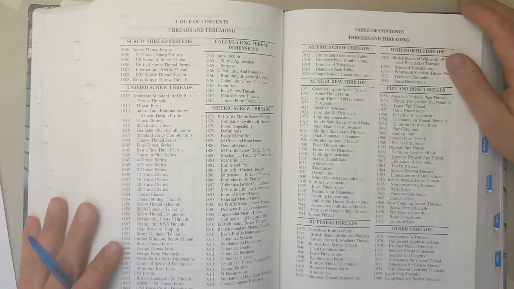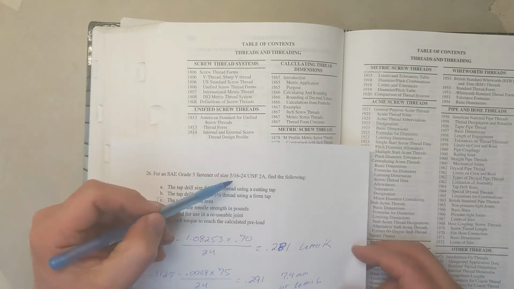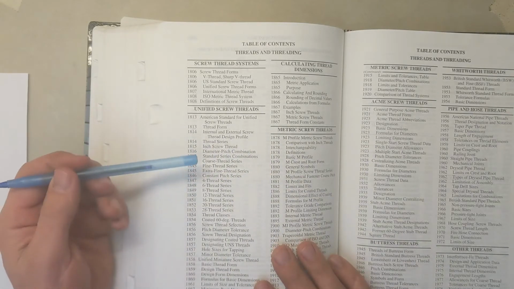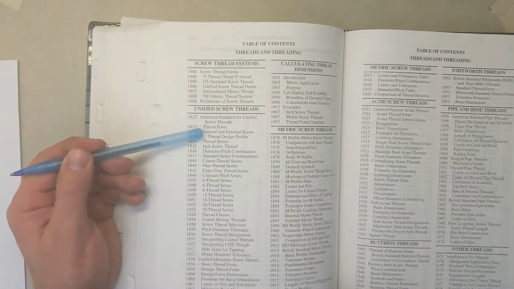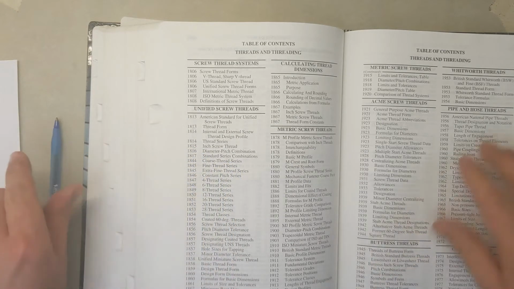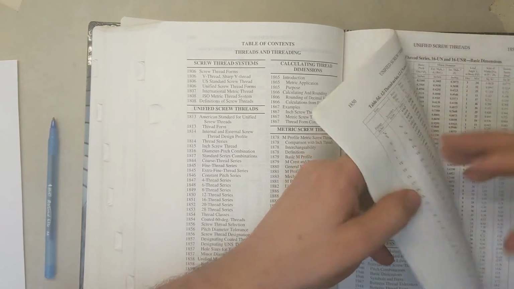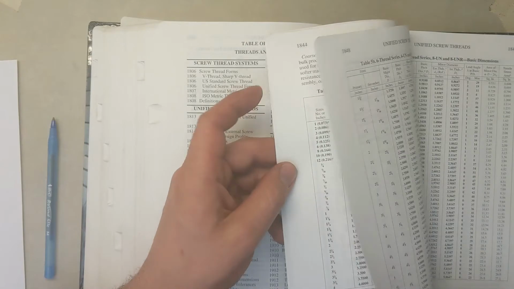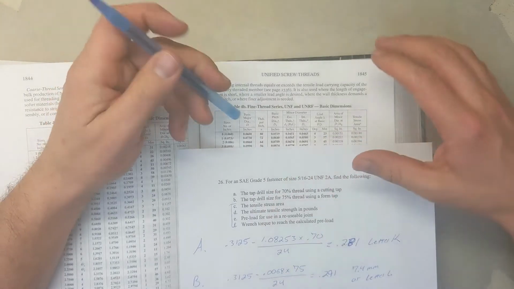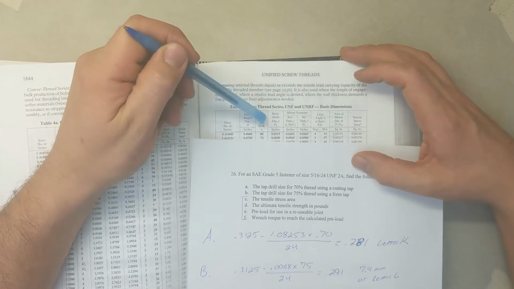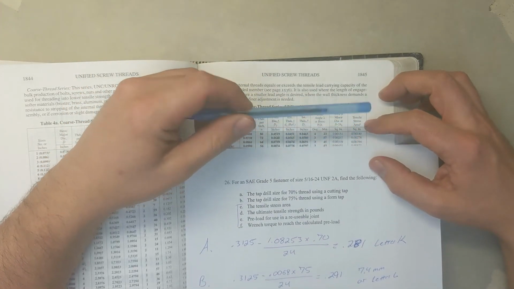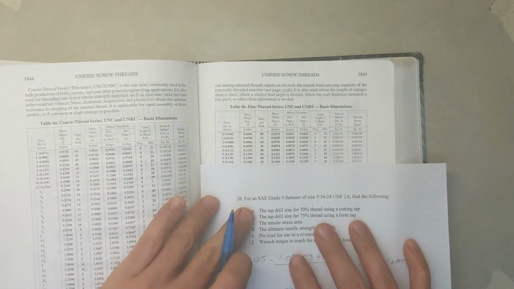So if we think about a thread form, we have this 5/16-24 Unified National Fine thread form, and we want some information on it. So we go to the unified screw threads. We come down here, there's the coarse thread series on page 1844, fine thread on 1845. So if I go there, what I find is they have all kinds of relevant information about major diameter, minor diameter, basic pitch diameter. But over here on the right, there's a column for tensile stress area in square inches. And that's going to be pretty relevant to the next few questions.